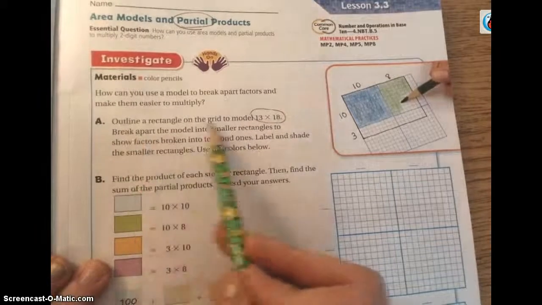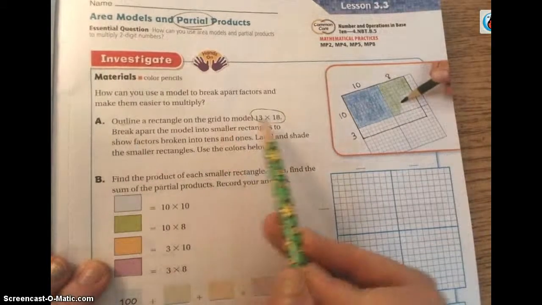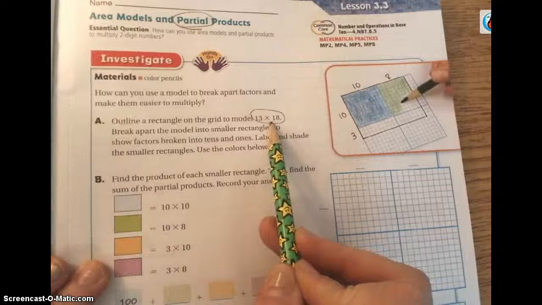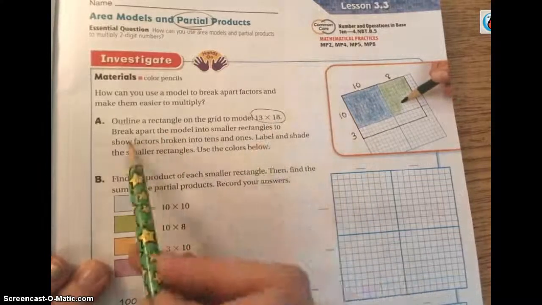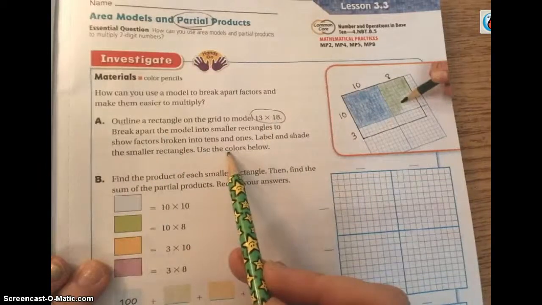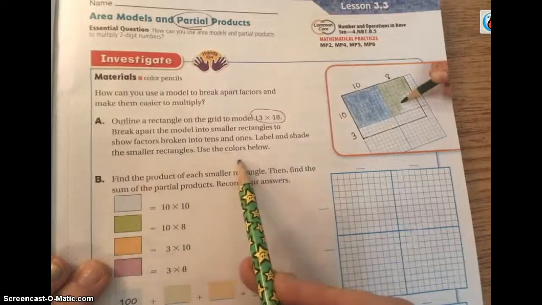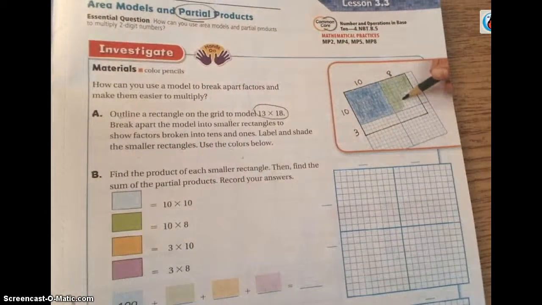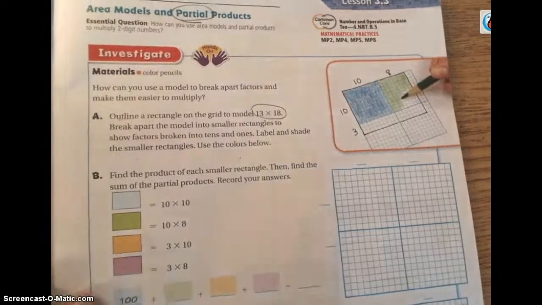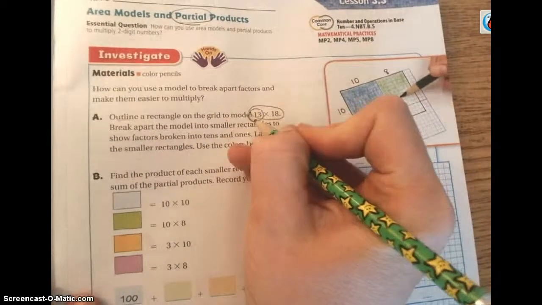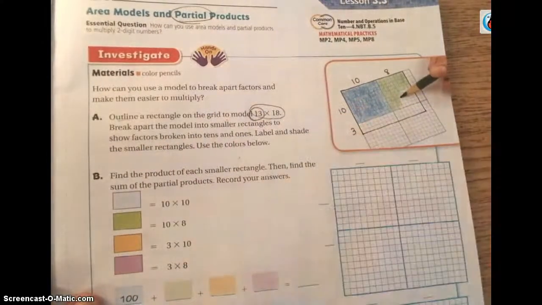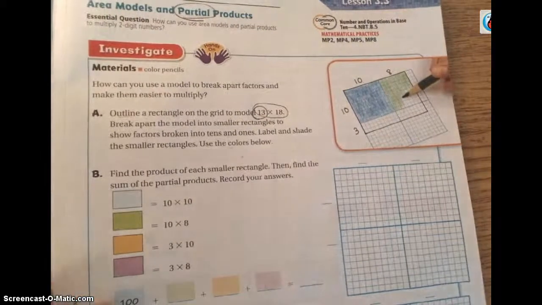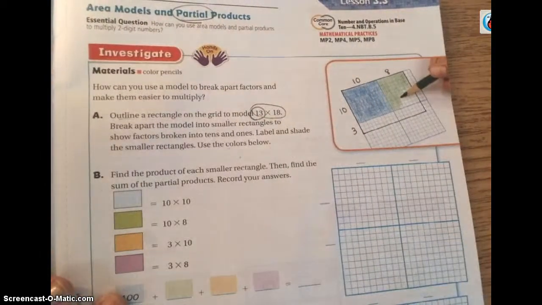It says outline a rectangle on the grid to model 13 times 18. Break apart the model into smaller rectangles to show factors broken into tens and ones. Label and shade the small rectangles and use the colors below. For this instance, we're going to take our first factor, 13, and break that apart into two partial products.